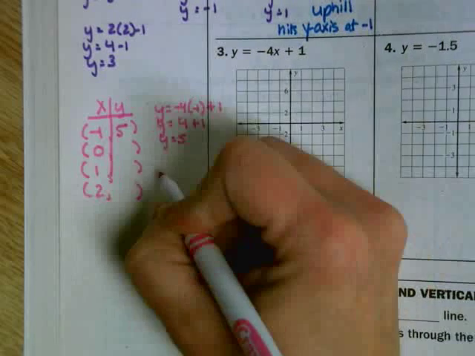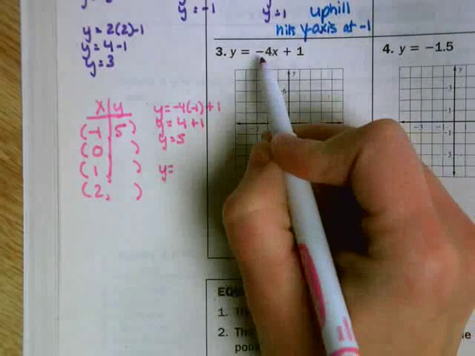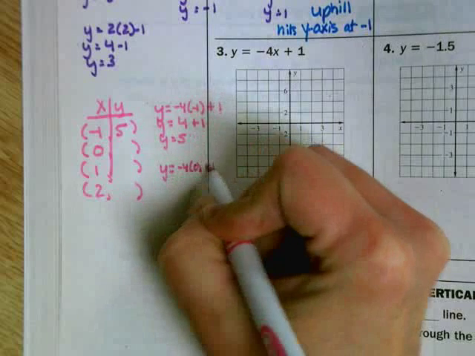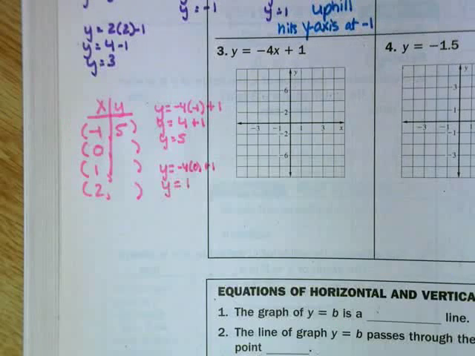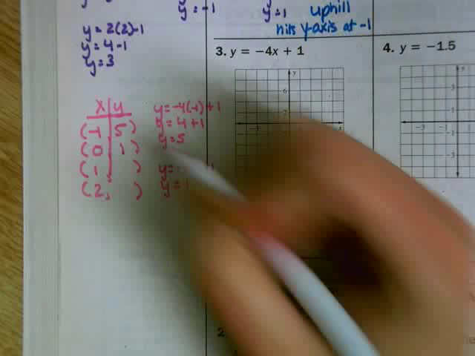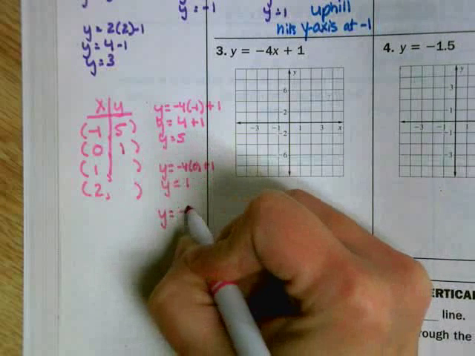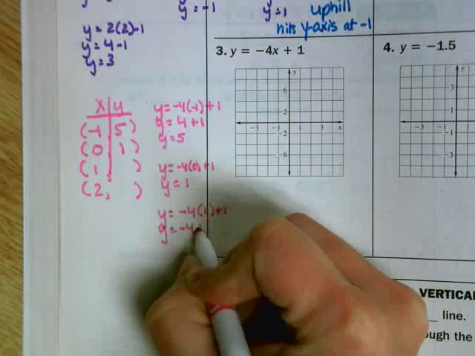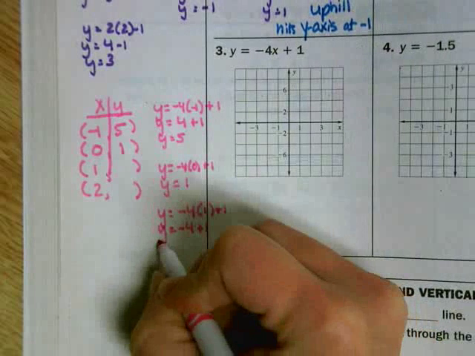And you guys can keep going ahead and doing this and showing your work. I'm going to do -4 times 0 this time. Love 0. 0 is the easiest because that's just nothing. All you have left is a 1. All right, what if I plug in 1? -4 times 1 plus 1. -4 plus 1 is -3.